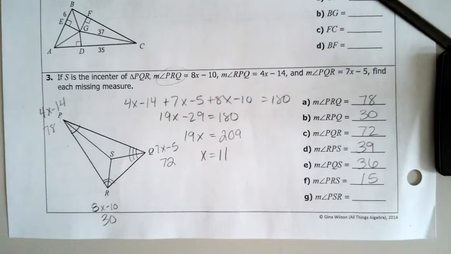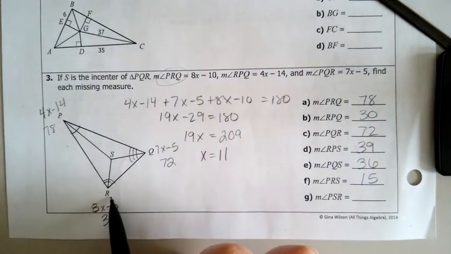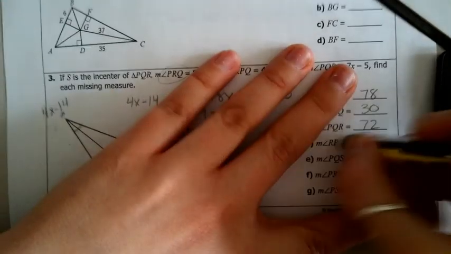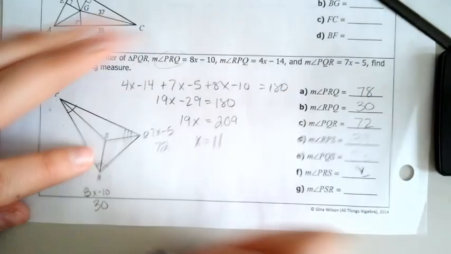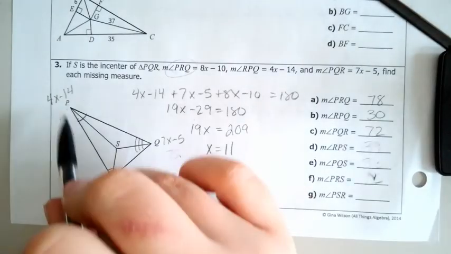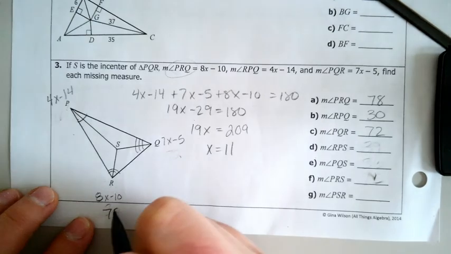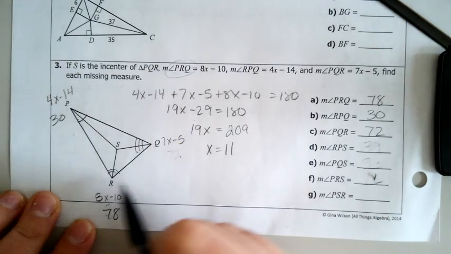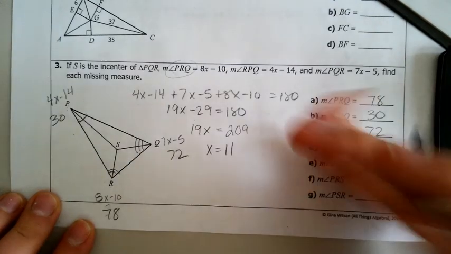I might have done this backwards. RPQ. Oh, yeah, I labeled these wrong. I'm sorry. So we got to go back and redo these. So we have PRQ, which is 78. We have RPQ, which is 30. And this is 72. So one of them was right.